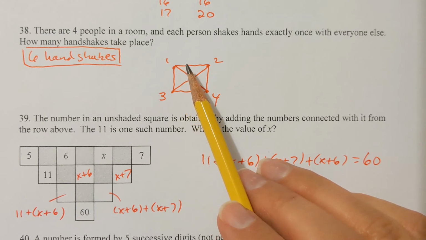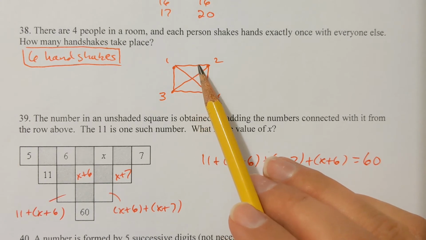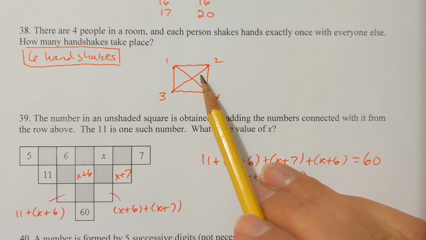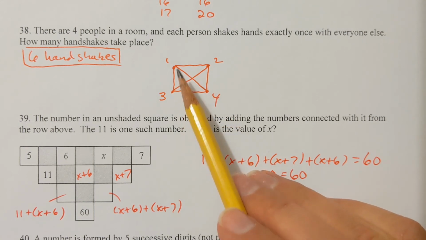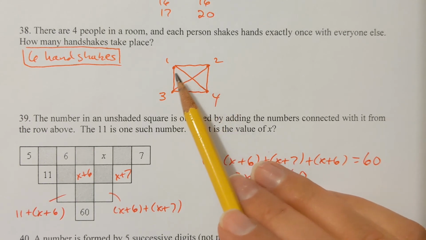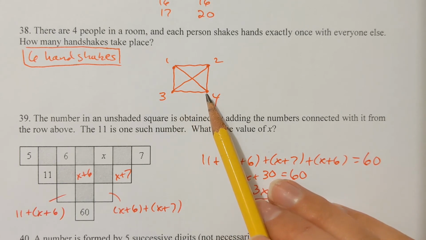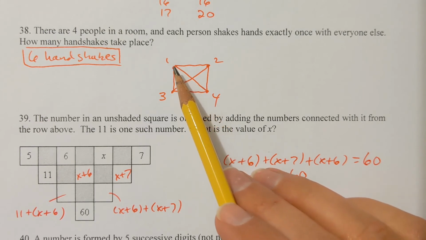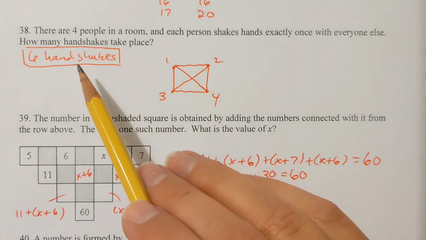Okay, so person 1 is going to shake hands with person 2, person 3, and person 4. There's 3 handshakes. Person 2 is going to shake hands with person 1, which we've already counted, person 3, and person 4. Okay, so there's 5 handshakes. Person 3 is going to shake hands with person 1 and person 2, which we've already counted, and person 4. Okay, so there's going to be 6 handshakes. Person 4 is going to shake hands with person 1, person 2, and person 3, which we've already counted. Okay, so there's going to be 6 handshakes total.